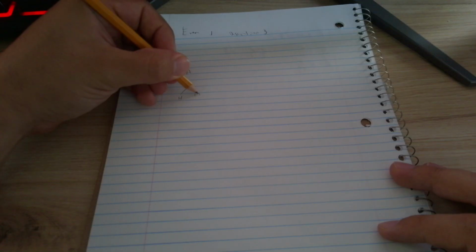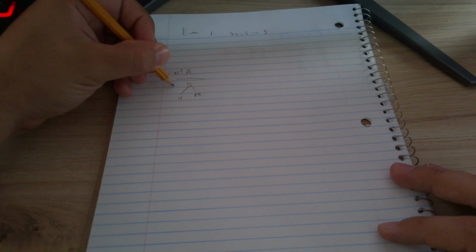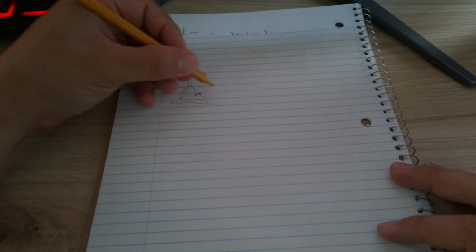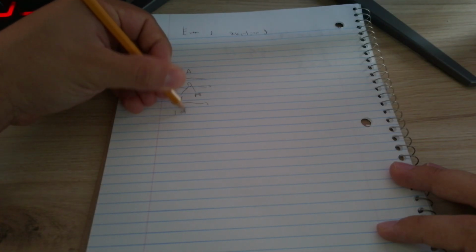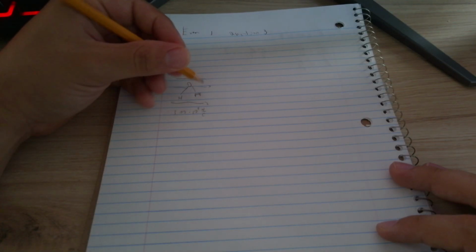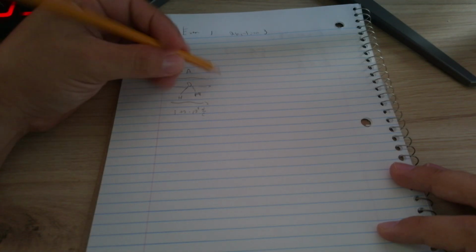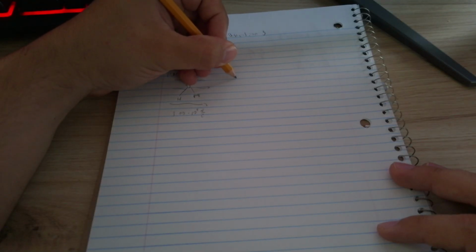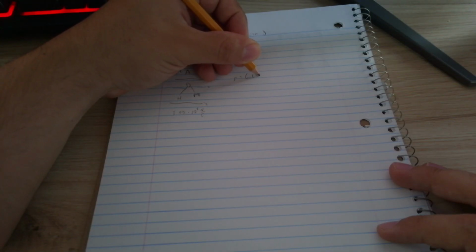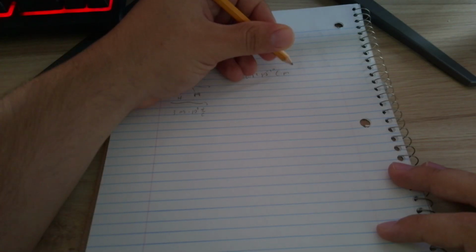So we have our water molecule right here, and we have an electric field going through it. Our field is at 3.00 times 10 to the 5th newtons over Coulomb, and we have our dipole moment of 6.13 times 10 to the negative 30th Coulomb times meter.